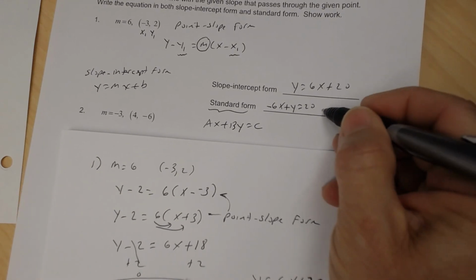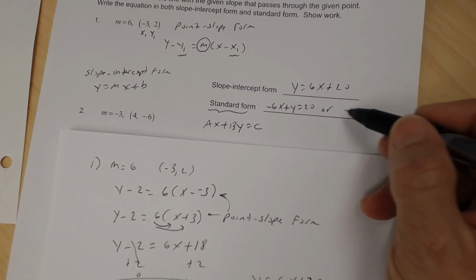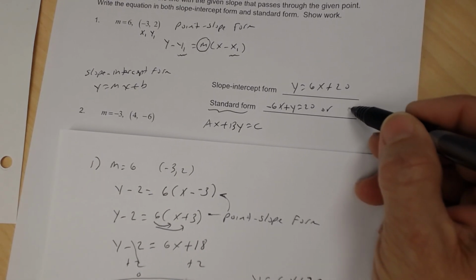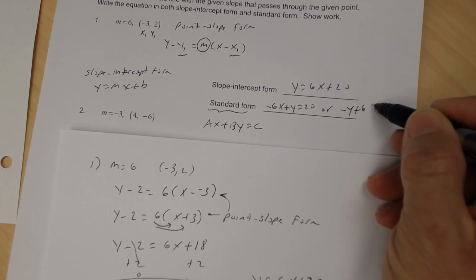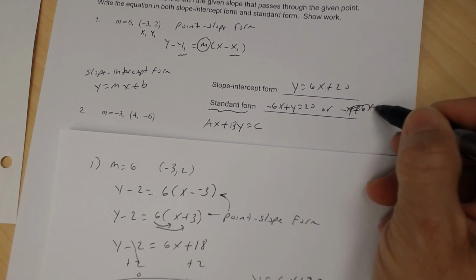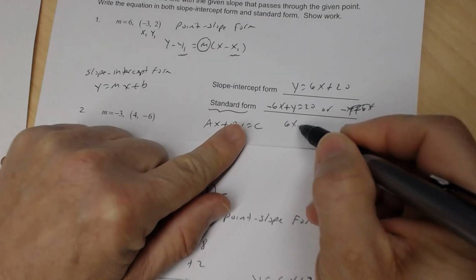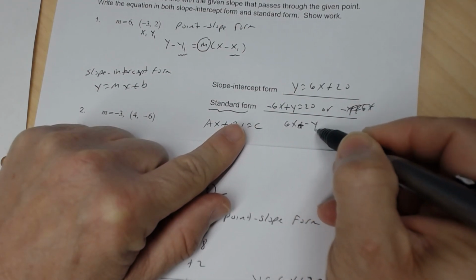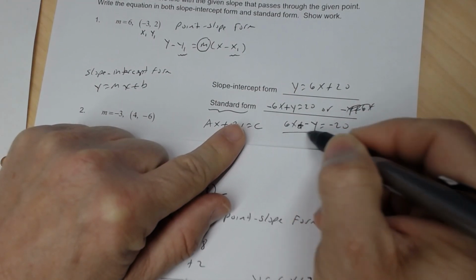So the other one's going to be this. Again, it doesn't matter which one you write. So the other one is negative y plus 6x. So you just change the signs. Oops, sorry, let's put the 6x term first. So 6x minus y equals negative 20. So there's the other one.